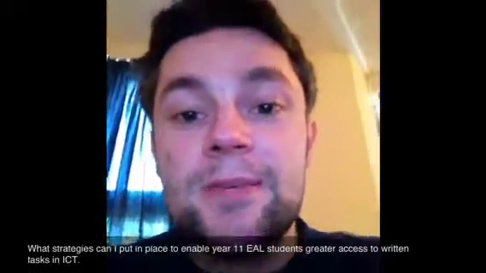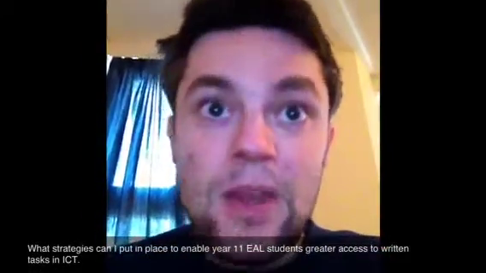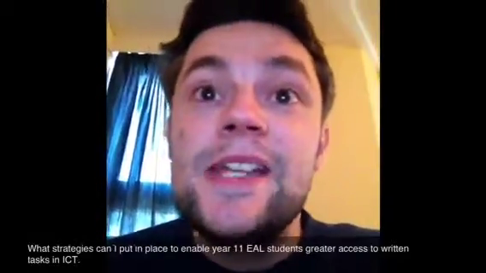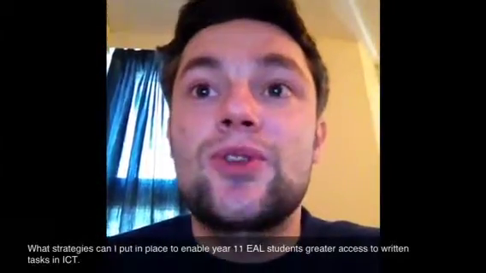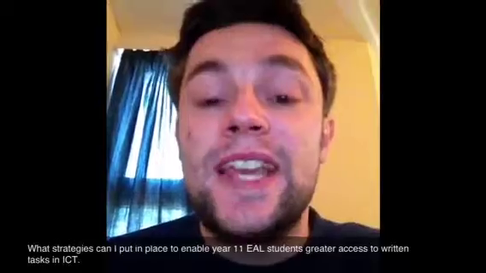The inquiry question that I set myself for this year was what strategies can I put in place to enable Year 11 EAL students greater access to written tasks in ICT. Quite often what I find in ICT is that students' ICT capability is actually very high, but sometimes their grade falls down a little bit due to their level of literacy.